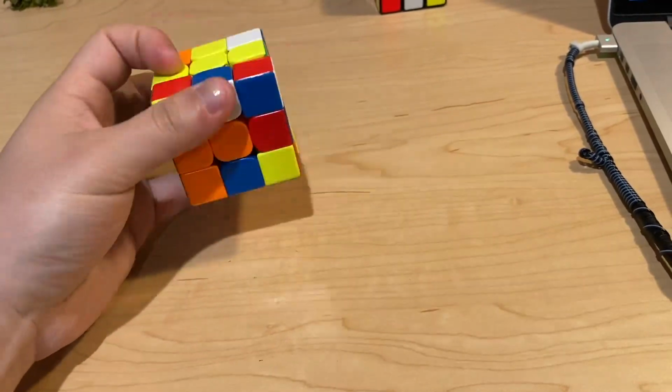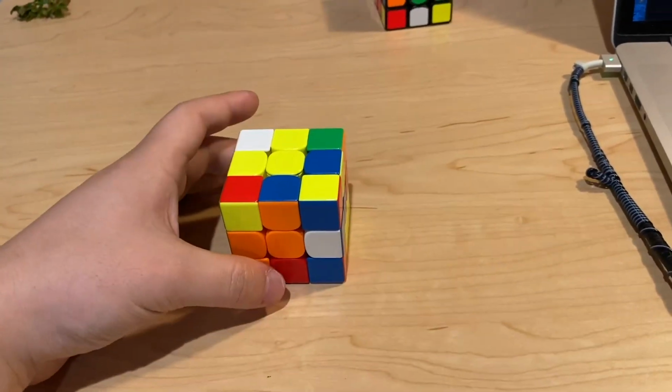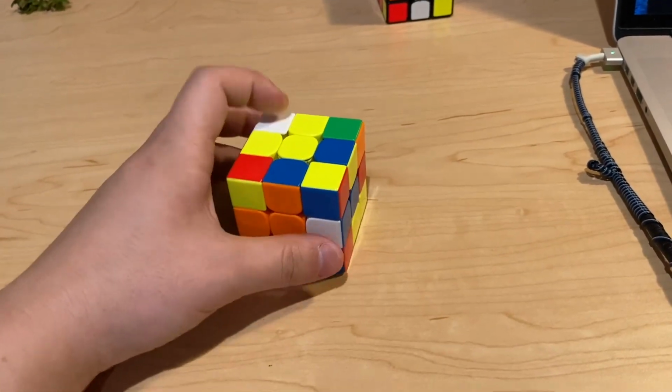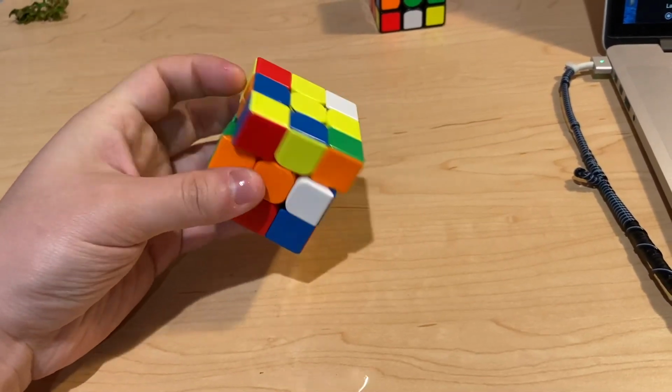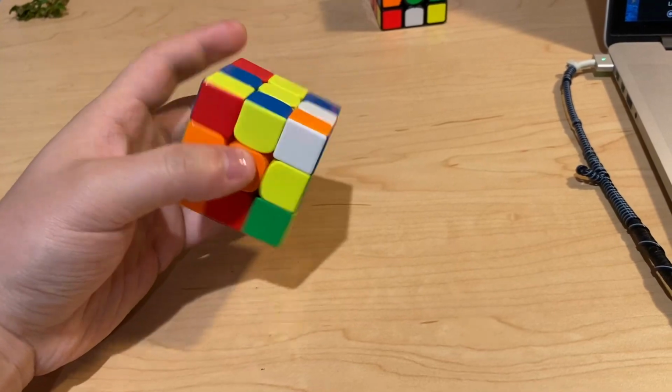Cool. I guess one more. Okay, yeah, here's the easy one. This is all we see, so of course we want to bring the corner here and then here, and orient it.